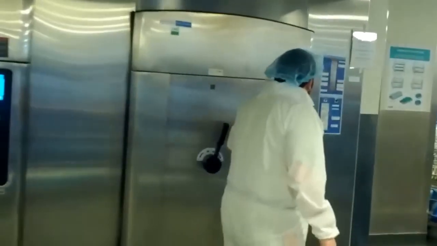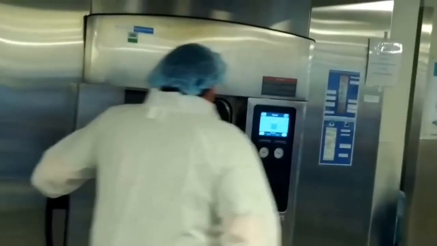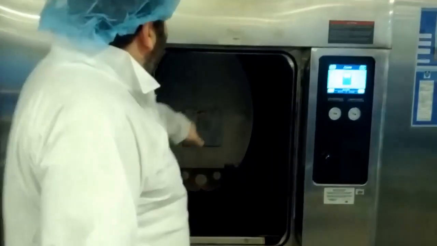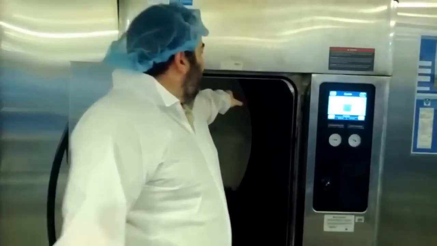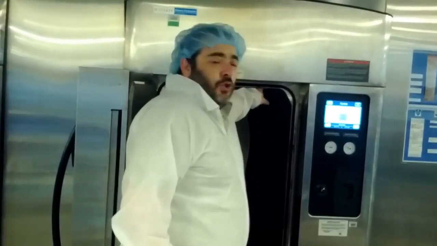This one says door open, so I'm going to open the door right over here. Stainless steel chamber. Very heavy door that locks and cannot be opened during the cycle. Over here we have a door gasket. Stainless steel chamber that has to be cleaned regularly.